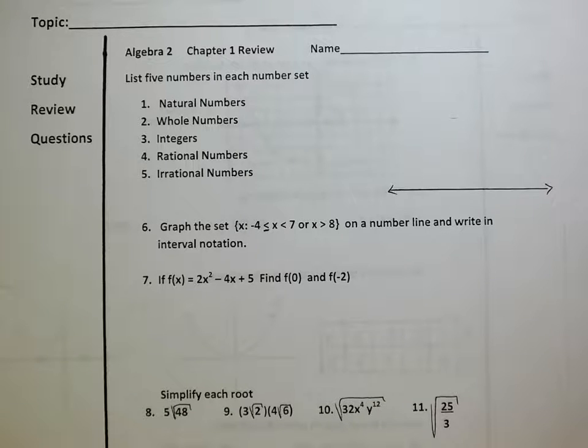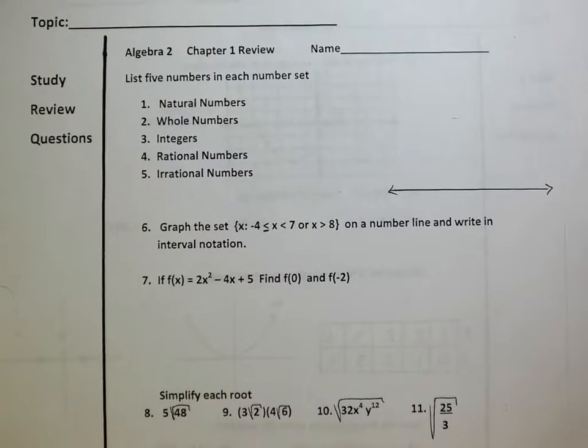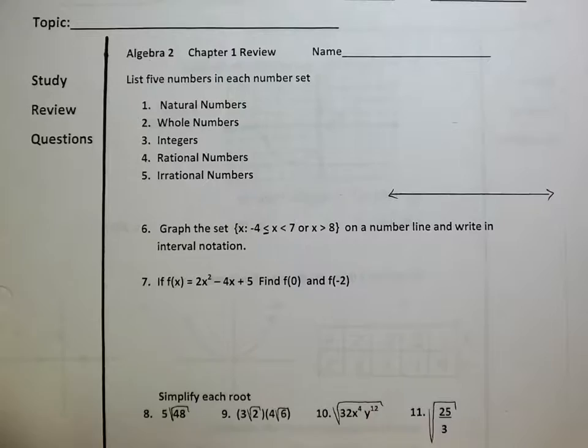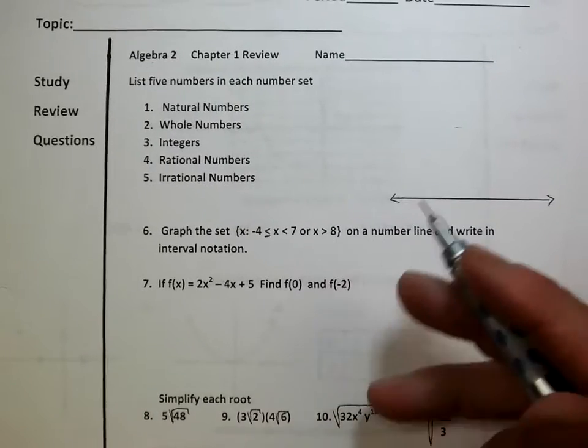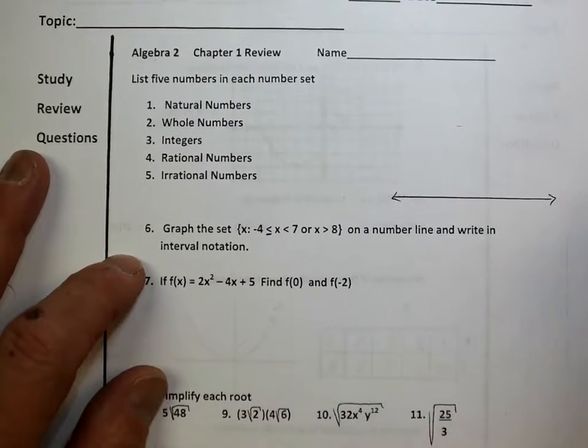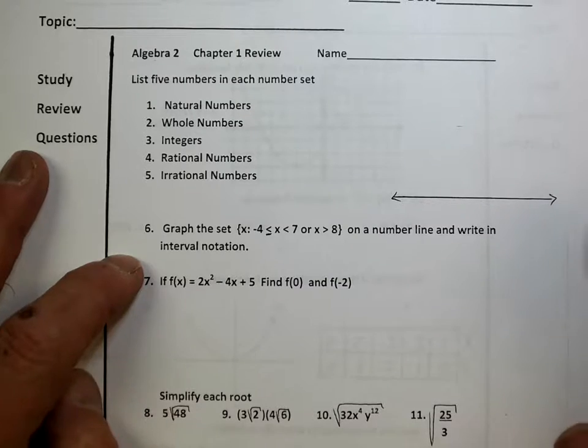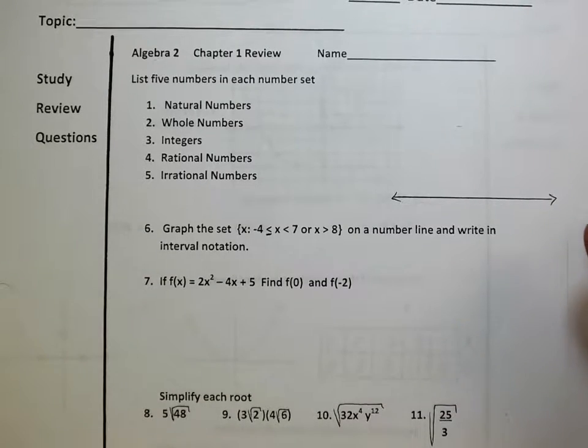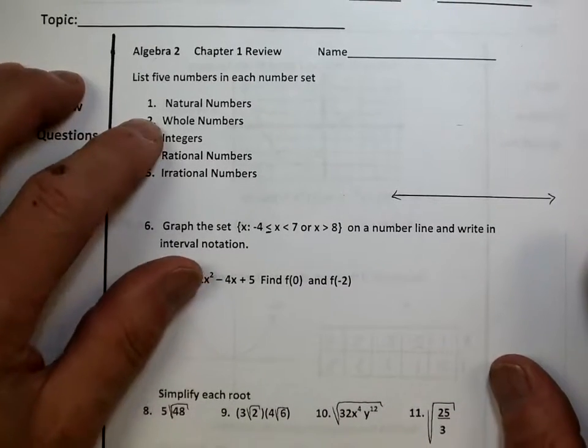Okay, so here's our review. Tomorrow we have a quiz, and if we can go through this, we're going to be in pretty good shape, all right? And again, I'll give you a note card when we're done, and you can use your note card to put down the important stuff. But number one, list 5 numbers in each set.